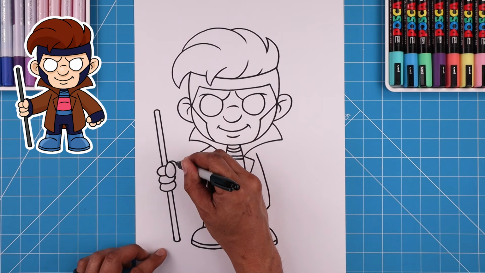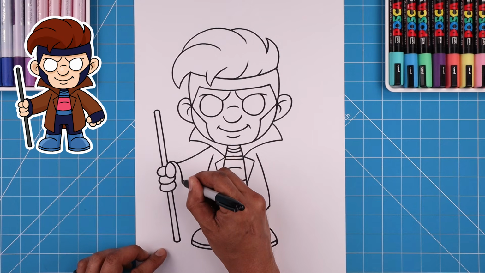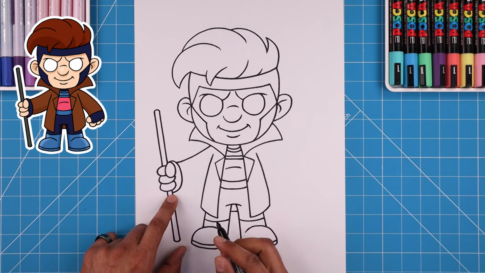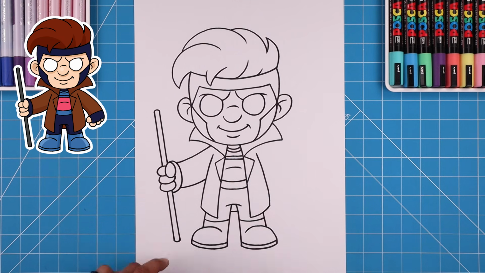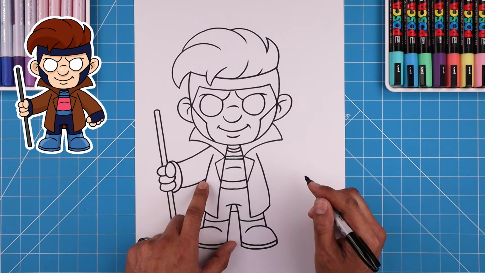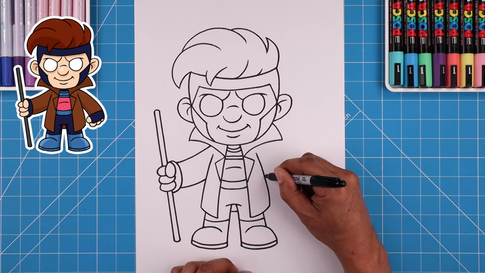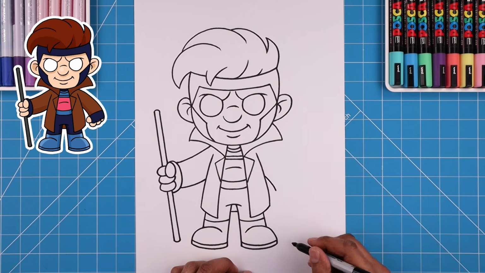Now, let's go back up to the wrist. We're going to curve the palm, coming in, go all the way around, and then out in behind the staff. And a step up, curve the bottom of the arm, coming in towards the side of the body. Now, we want to line up the bottom of the arm over on the right side, then the arm going out and then down towards the wrist.